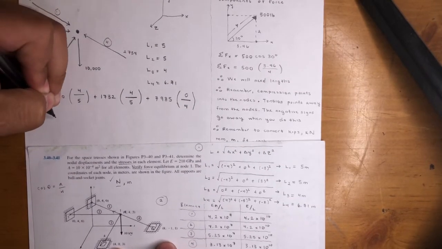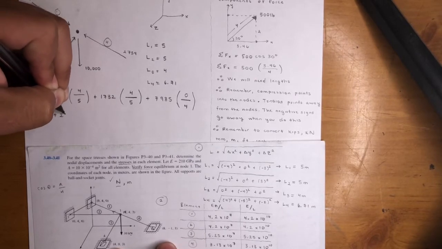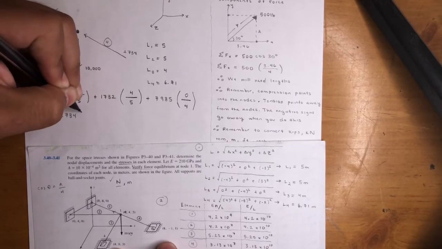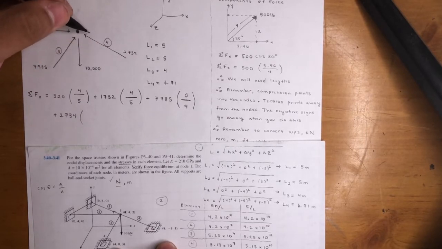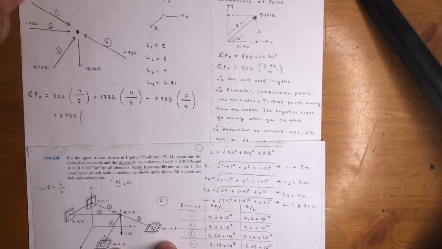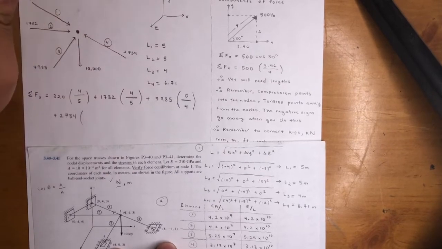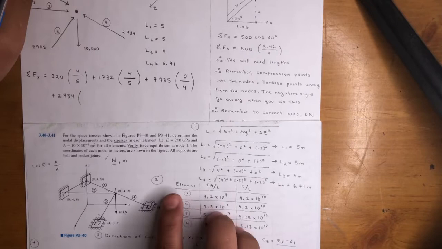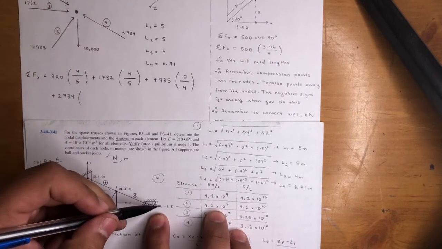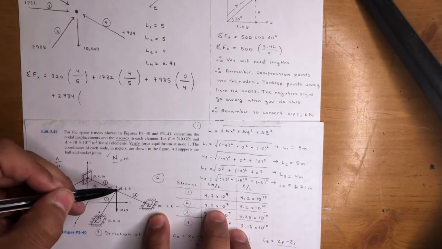Finally, plus 2734. Again, it's plus. You might see, oh look, it's going in the negative x direction, no? And I'll be like, yeah, it is, but our method already takes that into account. Just chill, do it my way, okay? No offense.